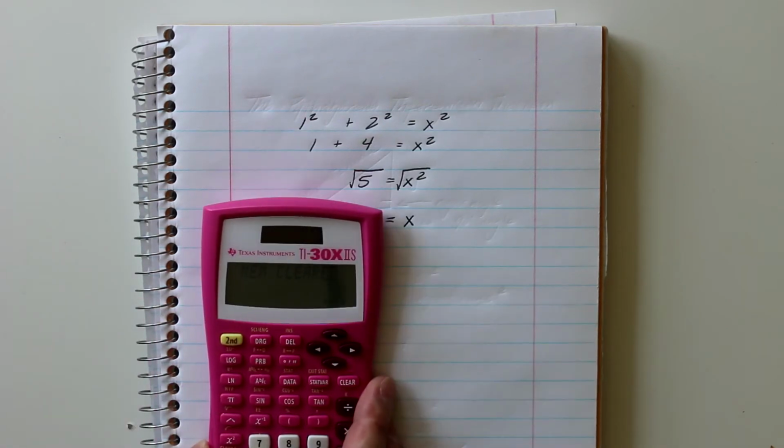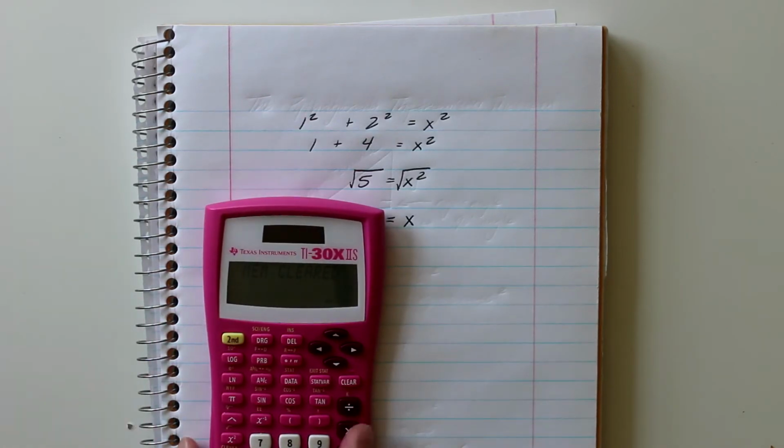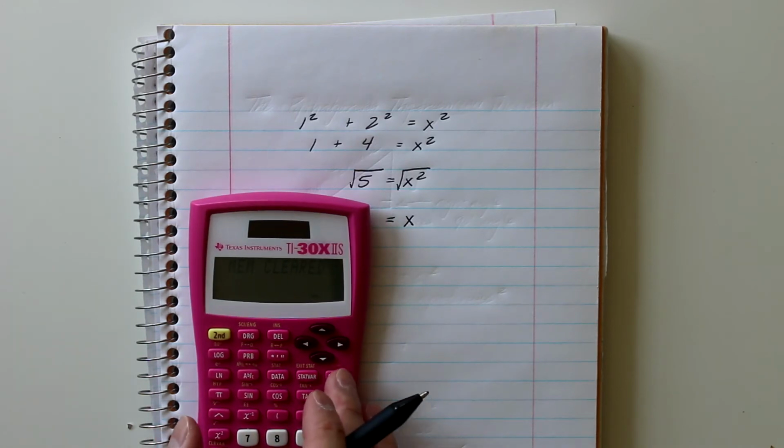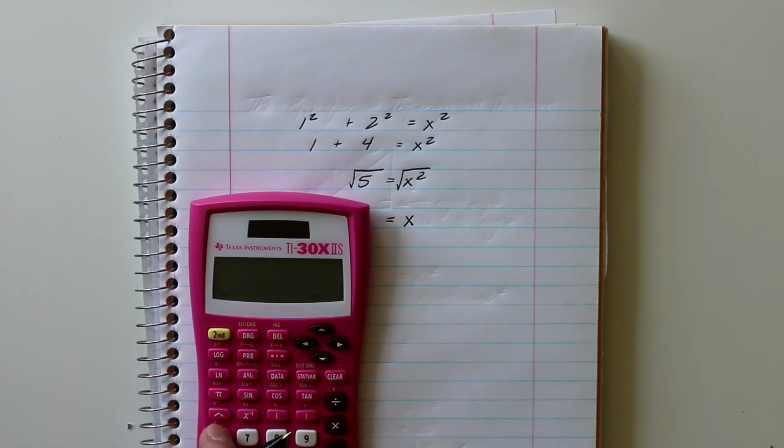All right, using my lovely wife's amazing pink calculator here. Okay, square root of 5, right? So I'm going to press the second button to give myself that radical sign. I'm going to punch in 5, close out the parentheses, and I get 2.236067977. Now I'm going to guarantee that number goes on much further than that, because this is what we call an irrational number, okay? And we can talk about that more later on.